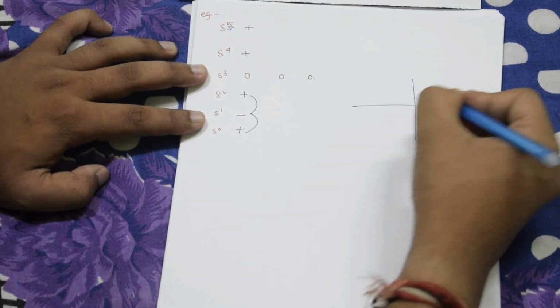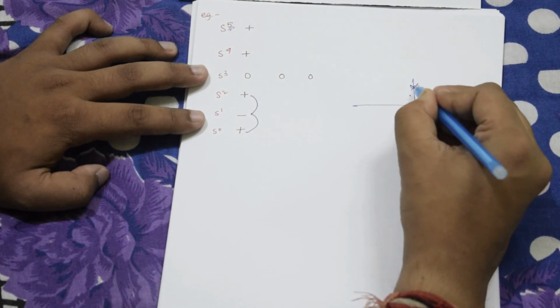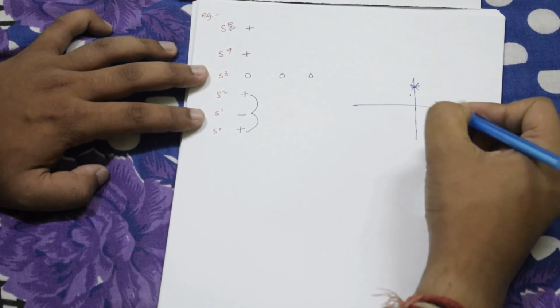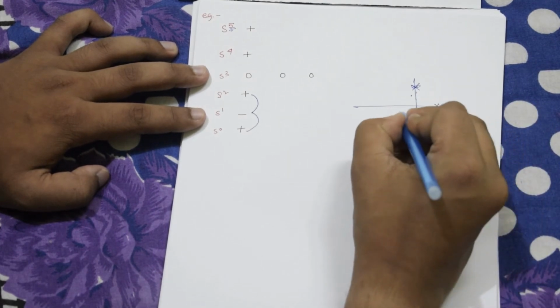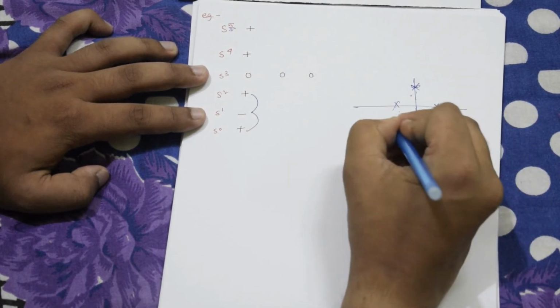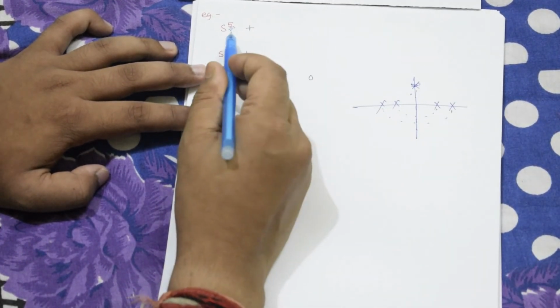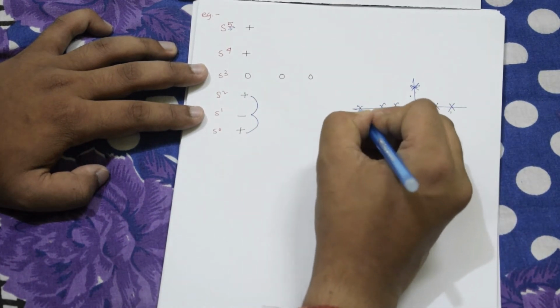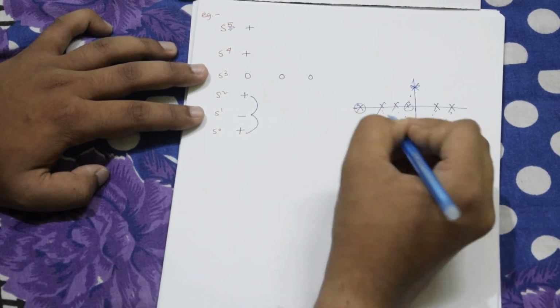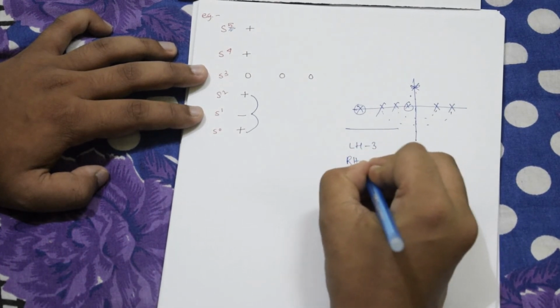So it means the symmetrical poles will not be present on the imaginary axis. The 2 poles will be in the right hand side and it will be symmetrical. That means it will be like this, and there is no sign change above the row of 0, which means one more pole will be in the left hand side. It can be here or here, it doesn't matter. Means 3 poles are in the left hand side and 2 poles in the right hand side.